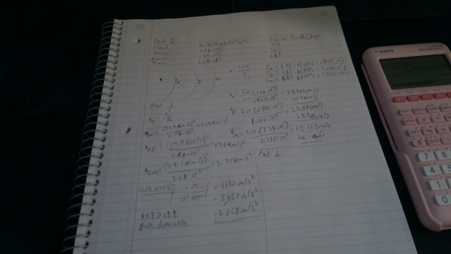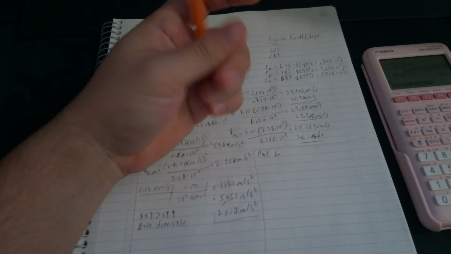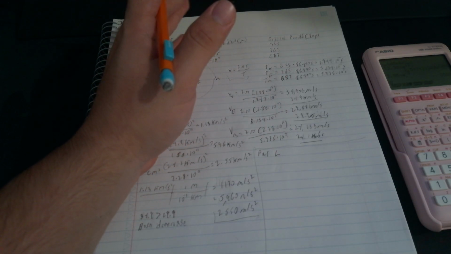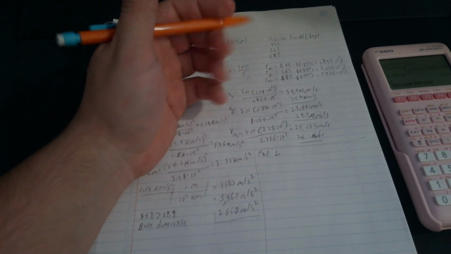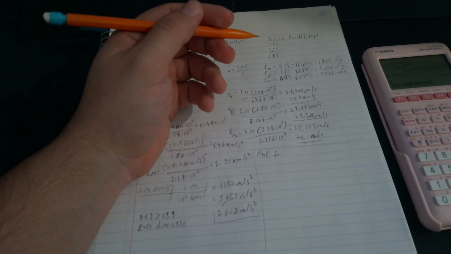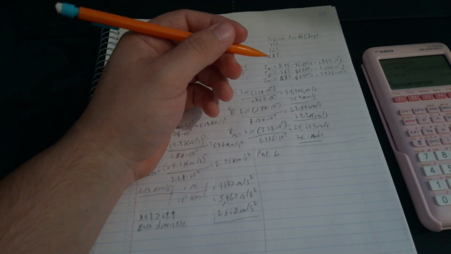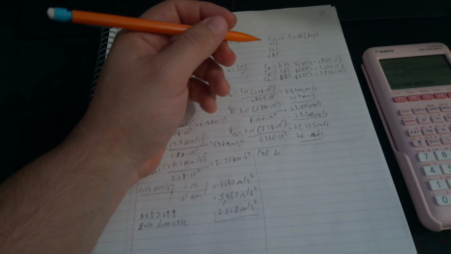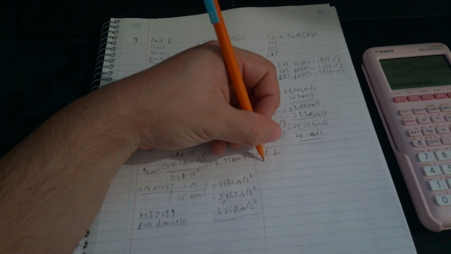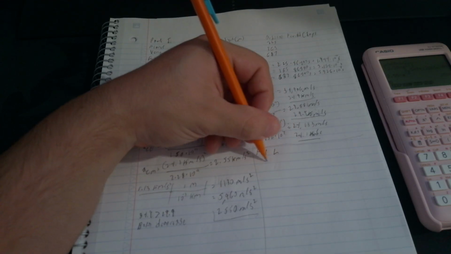Part L is asking us: object A is moving at a speed of v with a radius of r, and object B is moving at a speed of 2v with a radius of r over 2. So we have to figure out what the ratio is.